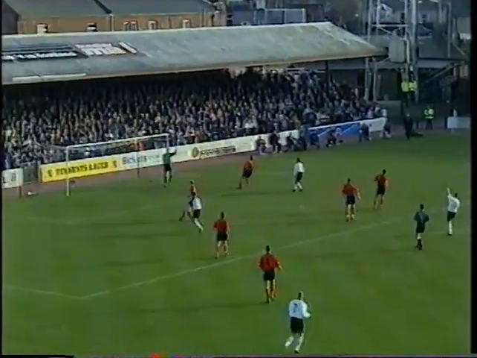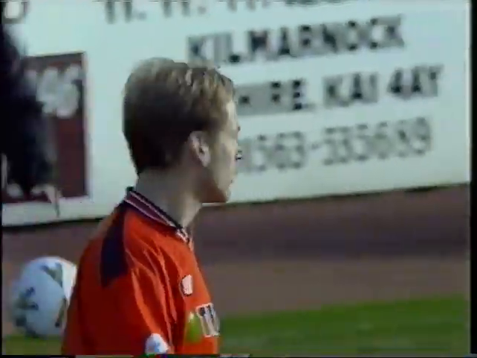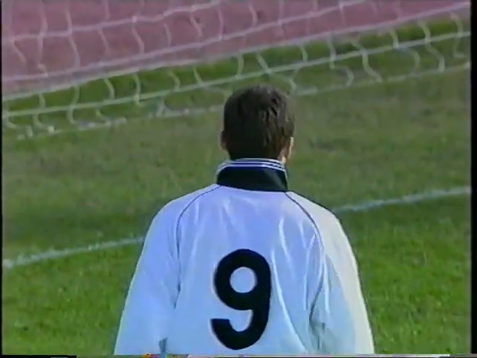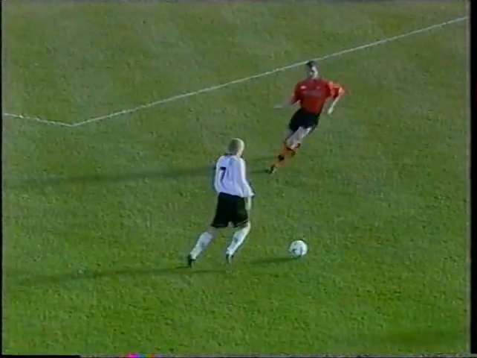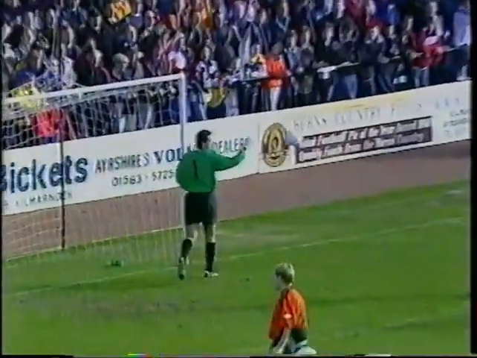Beyond DeVos. And Andy Walker trying to get his head to it. I think it took a touch off Neil Duffy for corner kick. Duffy got there before Walker did. The ball whipped in dangerously by Hurst.